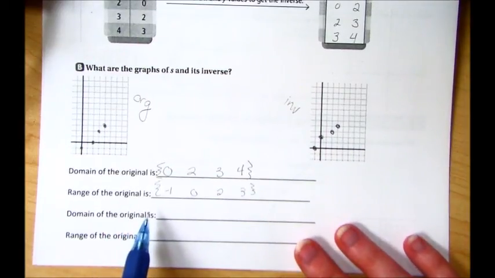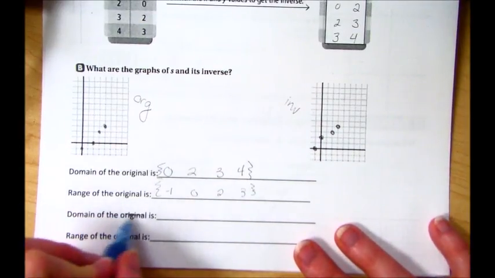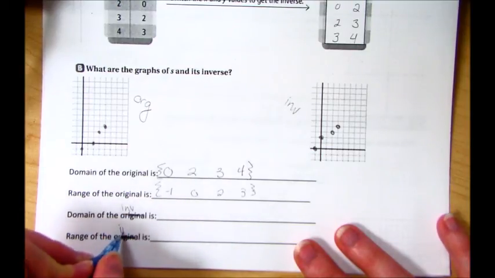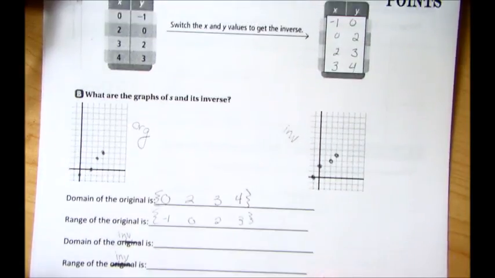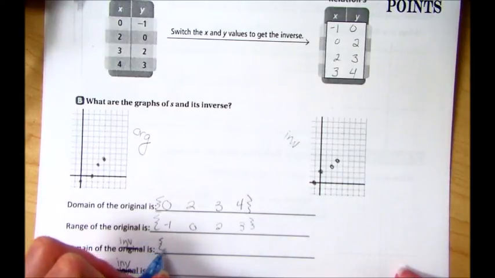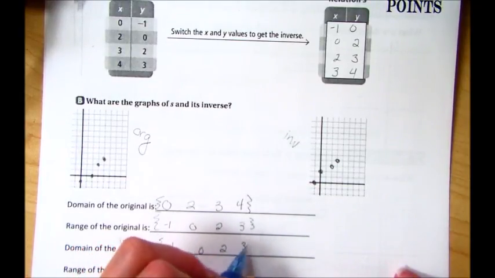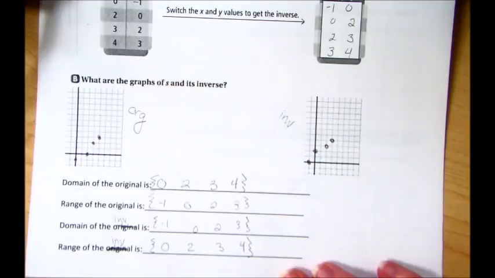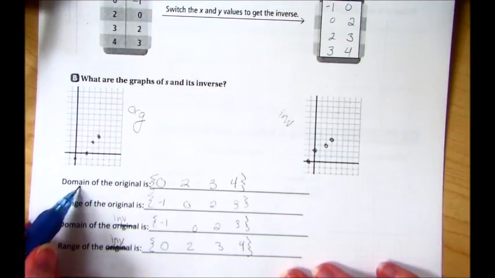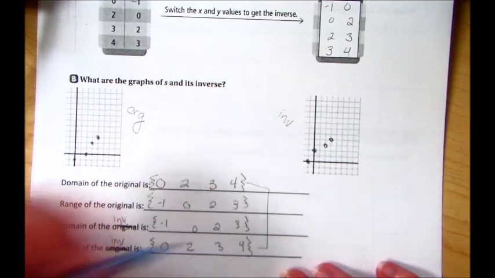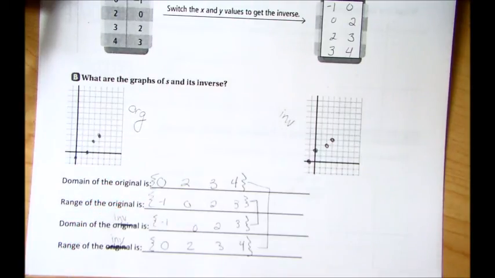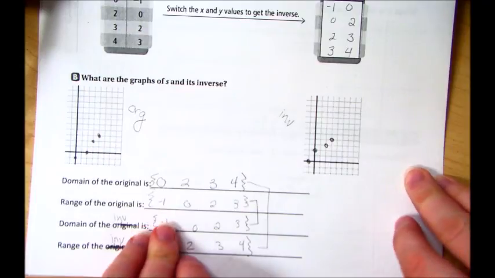The domain of, oh, I'm so sorry guys, change this. Well, I'll change it before I print it. I want this to be inverse and this to be inverse. The domain of the inverse is -1, 0, 2, 3. And the range of the inverse is 0, 2, 3, 4. My point of this is just to show you that the domain of the original matches the range of the inverse, and the range of the original matches the domain of the inverse. The x's and y's just switch.